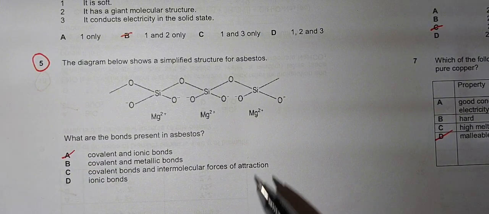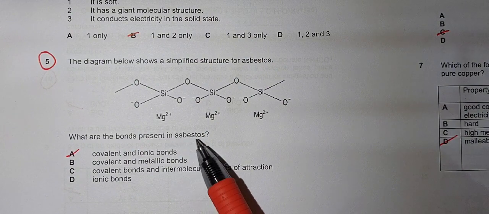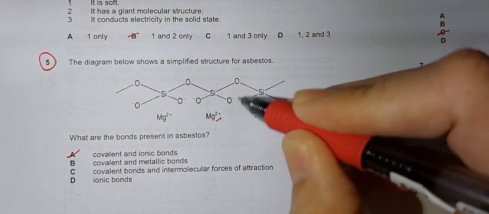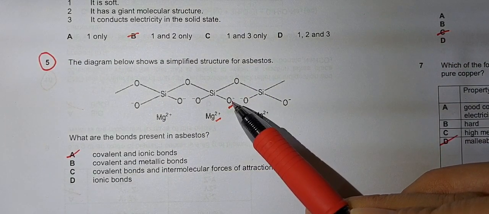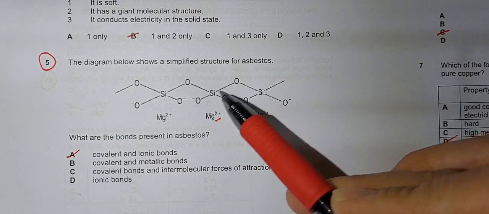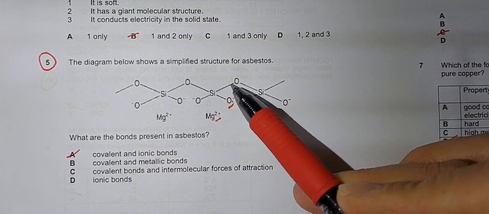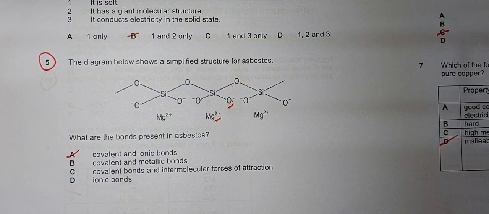Question number 5. So this is a simplified structure for asbestos. So the bonds present in asbestos, you can see that this is magnesium ion, this is O minus, an oxygen ion. Okay, so negative ion, positive ion, so this is ionic bond. And then this line means sharing of one pair of electrons, so this is covalent. So it has both covalent and ionic bonds.